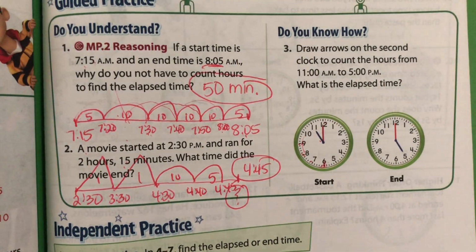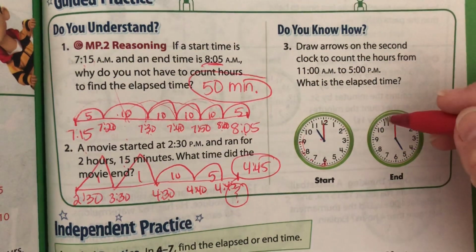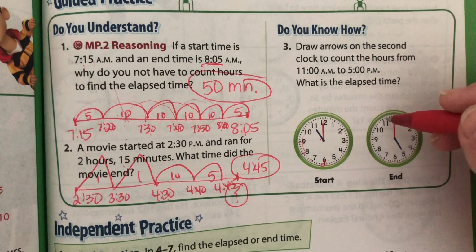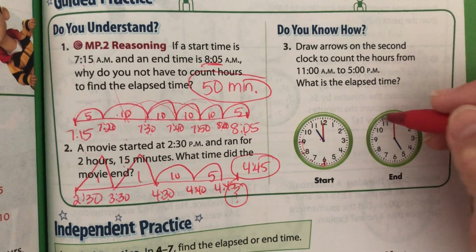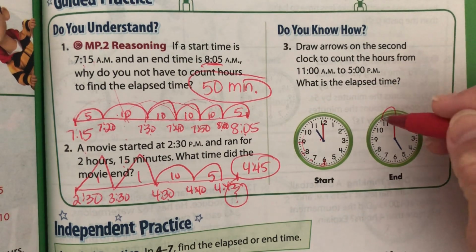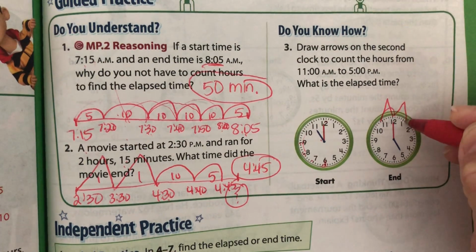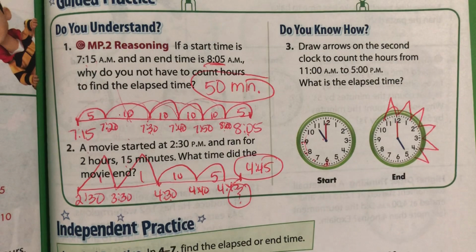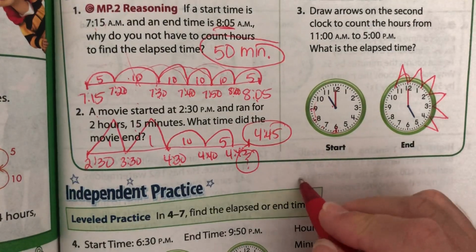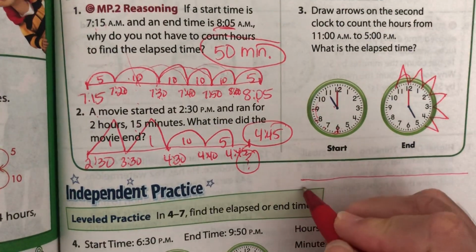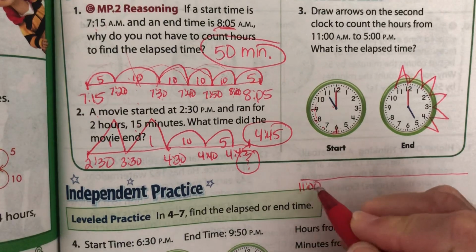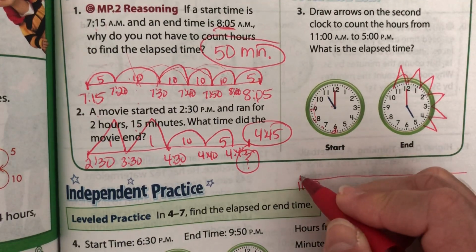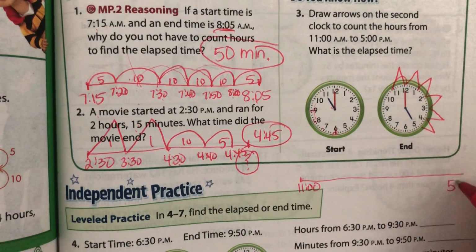Oh, I don't know what they want you to do. They just want you to count the number of hours, like from 11 o'clock to go, okay, that's 1 hour, 2 hours, 3 hours, 4 hours, 5 hours, 6 hours. I would not do that. That seems like craziness to me. I would go, 11 o'clock is what time it is. And we want to know how many hours it is till 5 o'clock.